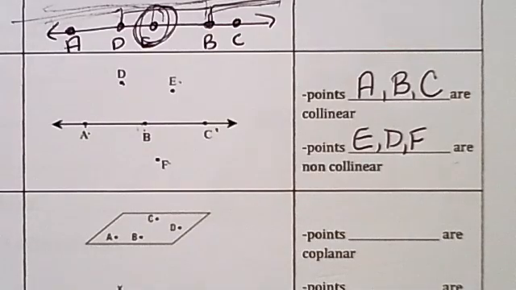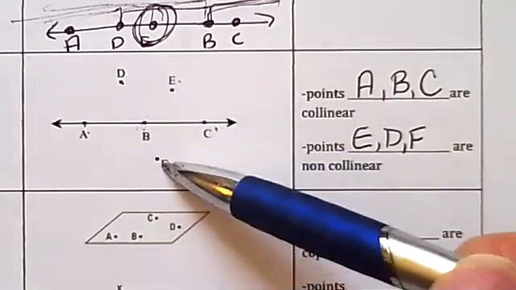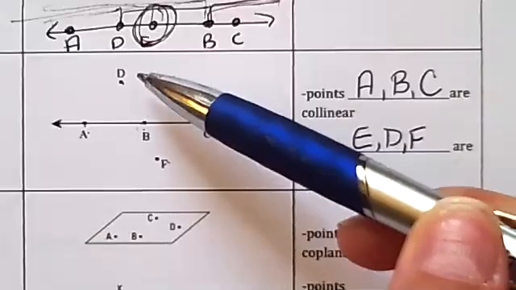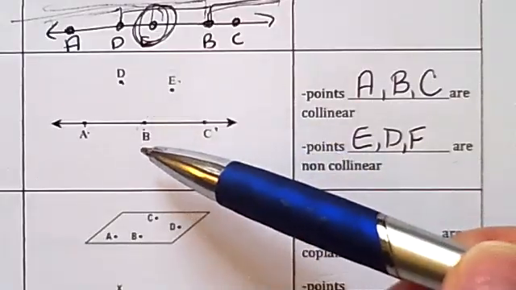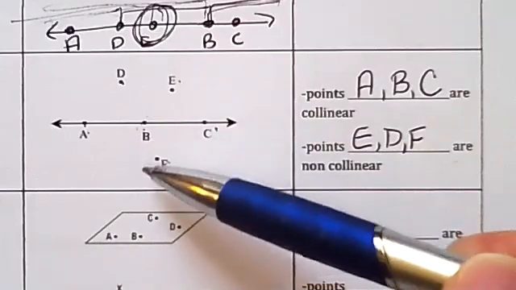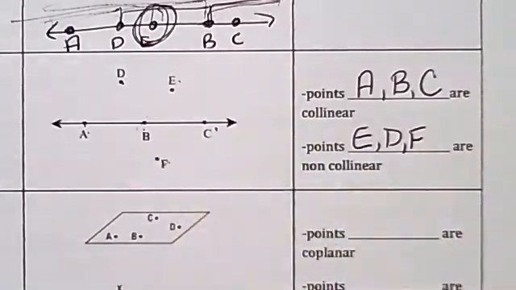Would D, B, F be collinear? D, B, F. Okay, that's a good question. It looks like we could maybe draw a line through them, but I don't know that it would be exact. So for the purposes of this, we would say that they're not collinear. So you don't want to start drawing lines through all of them. So just go with what the picture has. All right. Okay, good question.